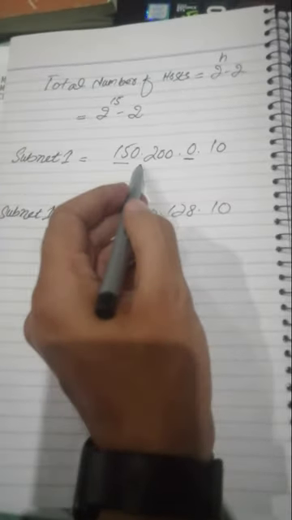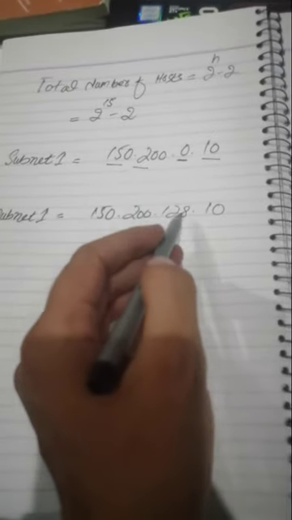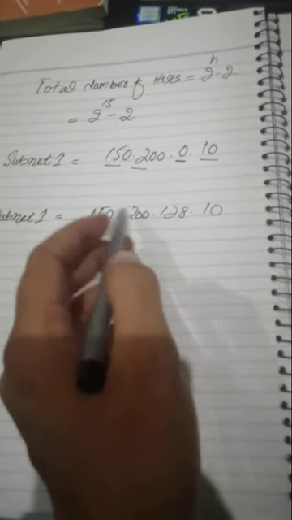All other octets are the same, and we are only changing the third octet, right? So this is an example for a class B IP address and how we can convert an IP to multiple subnets, right?